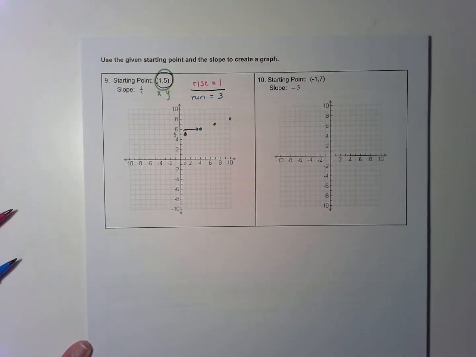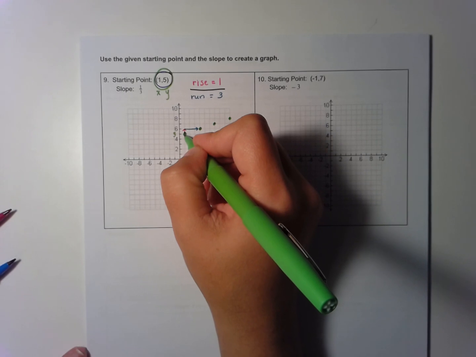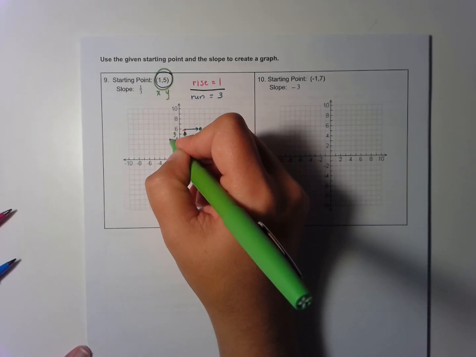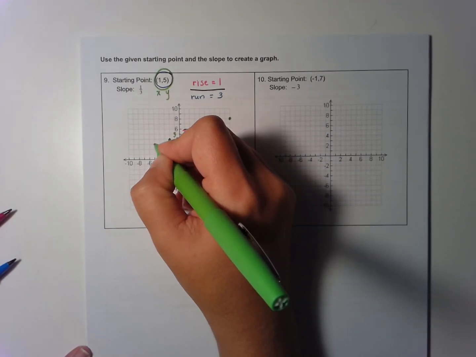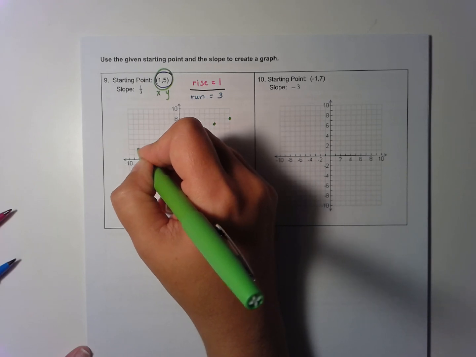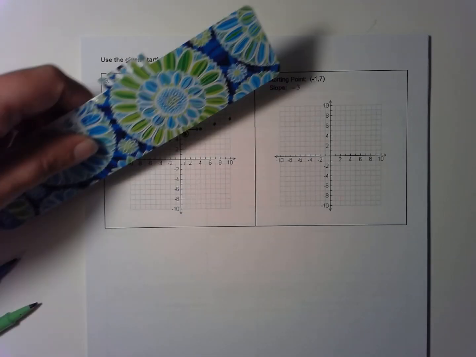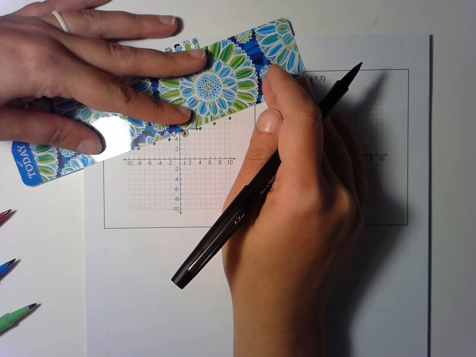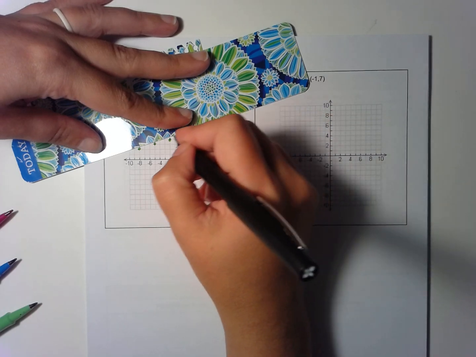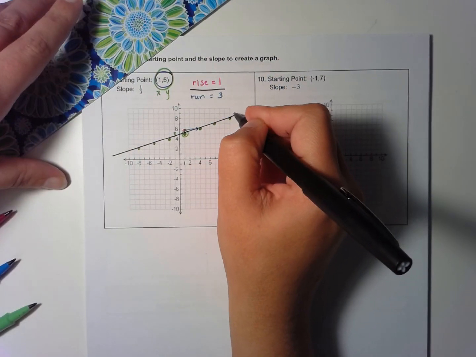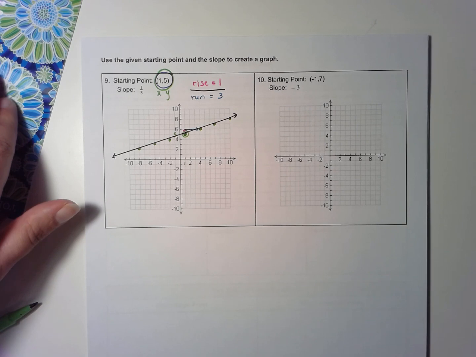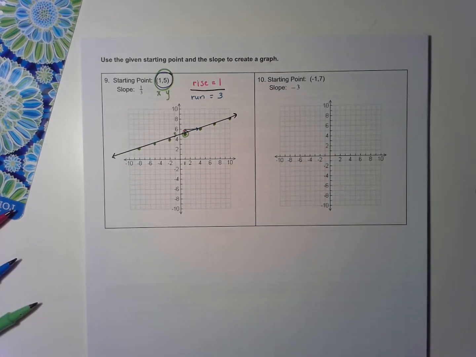I can also go backwards. So if I reverse the pattern, I can go down 1, left 3, down 1, left 3, down 1, left 3. And again, this was my starting point. Once I have that, I'm going to connect the dots with a nice straight line. So you can use the edge of a book or the edge of your ID or the edge of a bus pass to draw a nice straight line with arrows on the end.